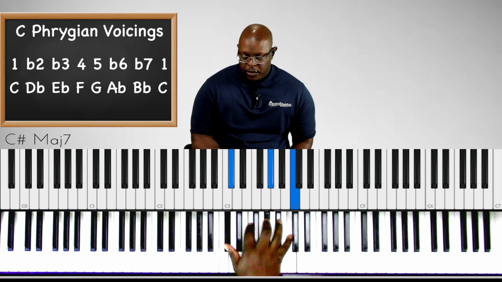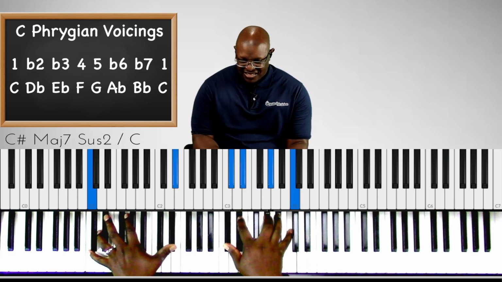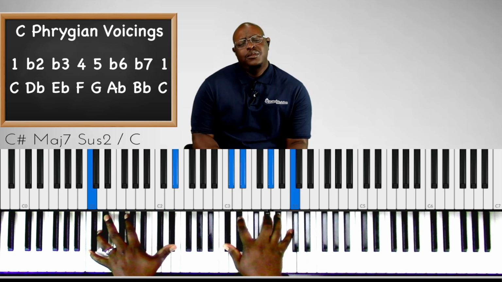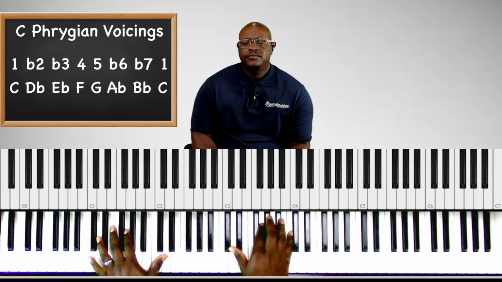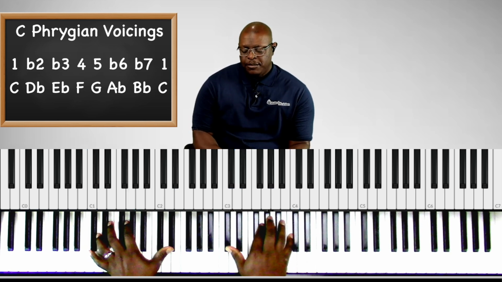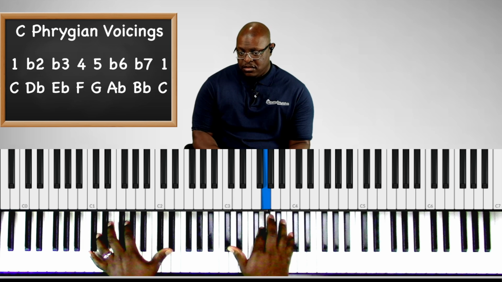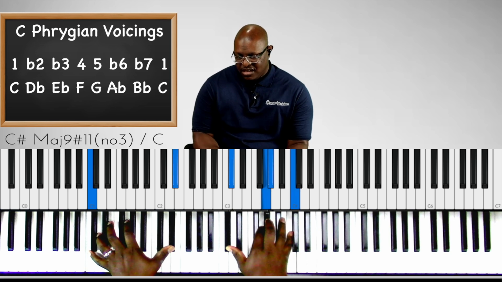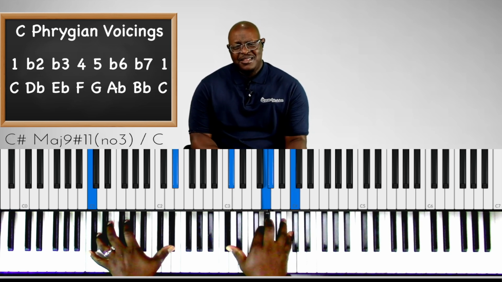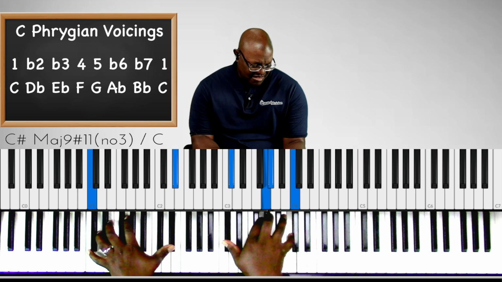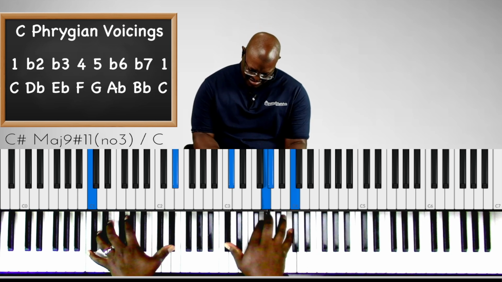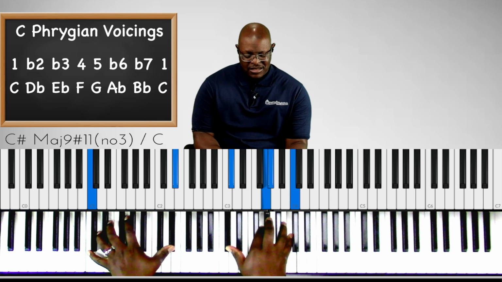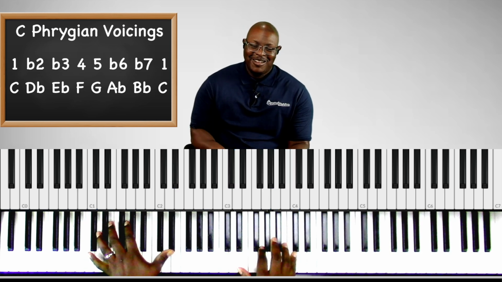All right, the next one is this chord, D flat major 7 over C. So I'm going to lower the F. Ooh. Now I'm going to raise the third up to the G here. Ooh. Wow. That's some incredible voicing. All right, let's keep going.